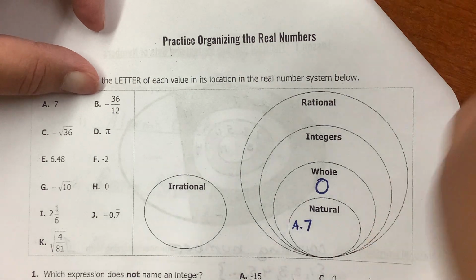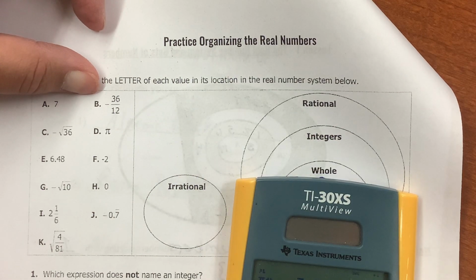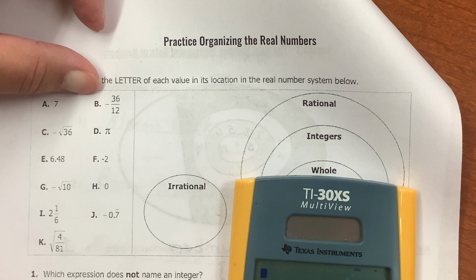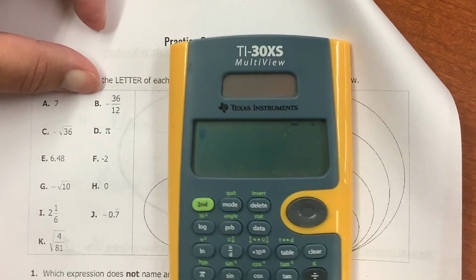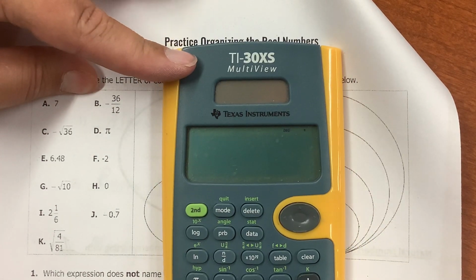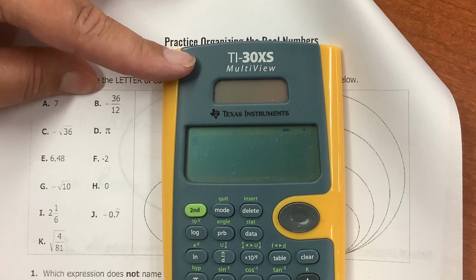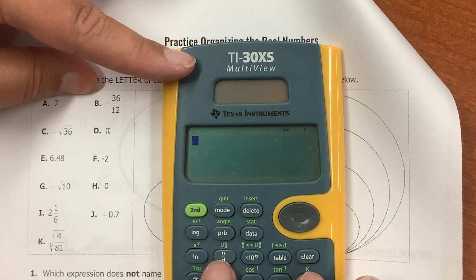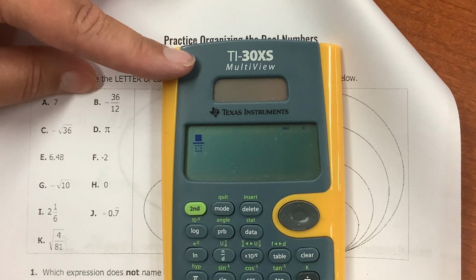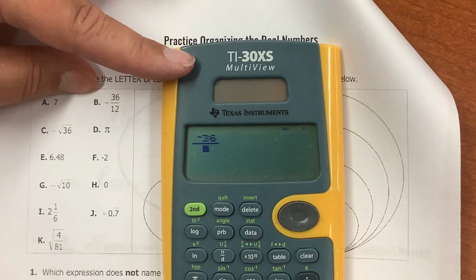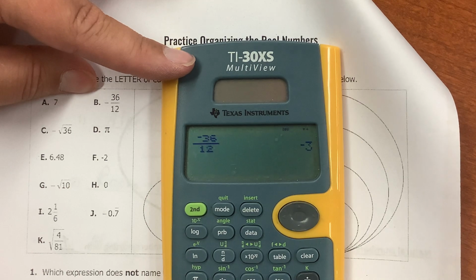But let's reduce this fraction to lowest terms and see what we get. Oh, we're supposed to do that? Yeah, it's okay if you didn't, because I didn't tell you to. I wanted to see if anyone would pick it up on their own. So to put in a fraction, I'm going to press this n over d button, negative 36 on top, and 12 on the bottom. Hit enter.